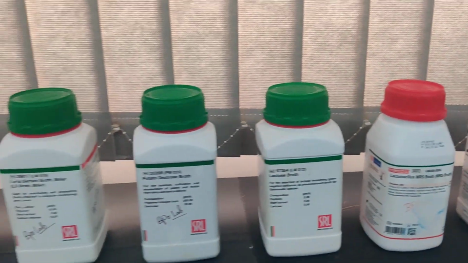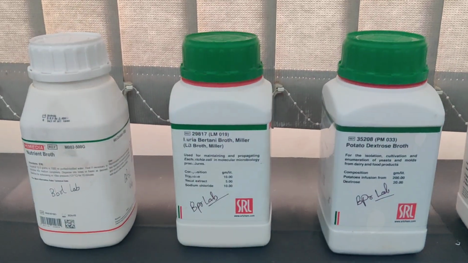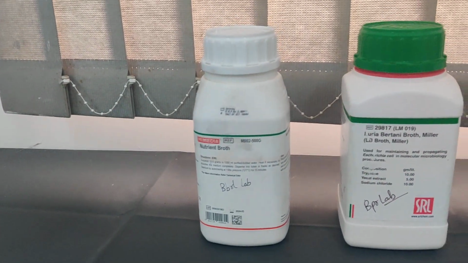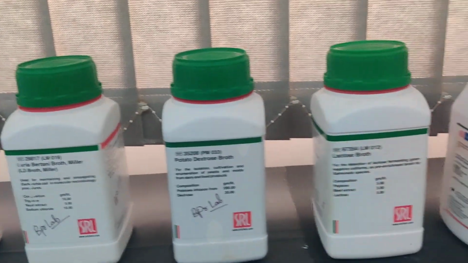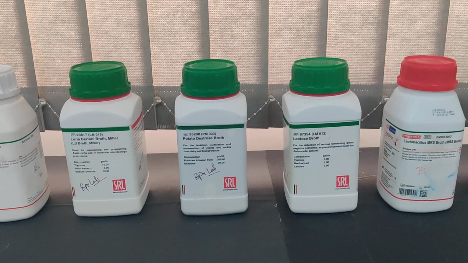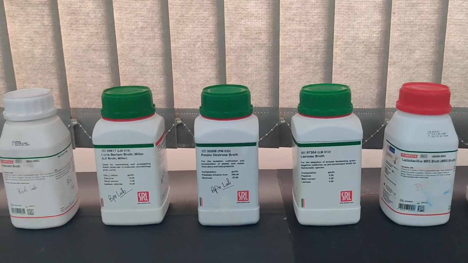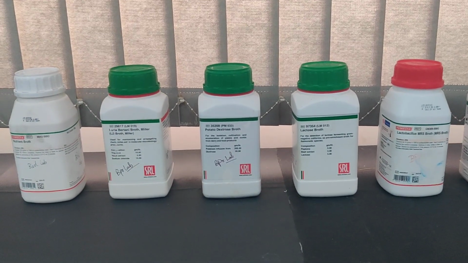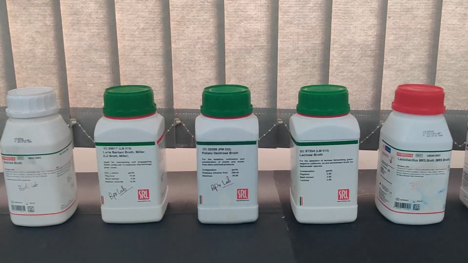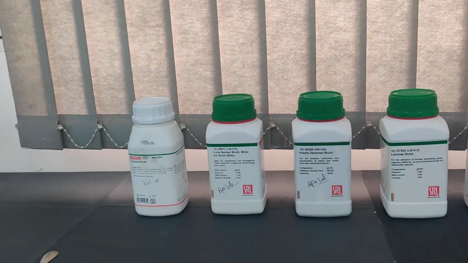This is very important, because there will also be LB agar, Luria Bertani agar, nutrient agar, potato dextrose agar, lactose agar. But if agar is there, it means it is a solidifying medium. That means you use it for solid and semi-solid mediums, which we will see in tomorrow's session. Today we are just going to explore the liquid broths.